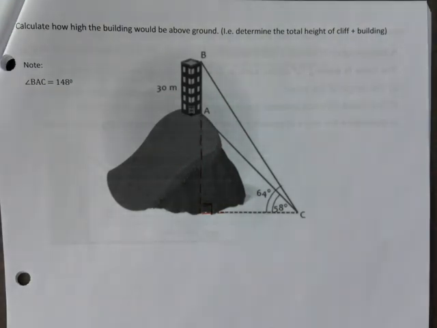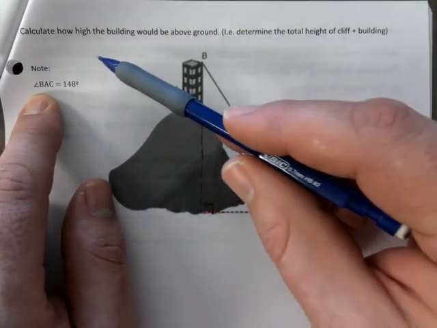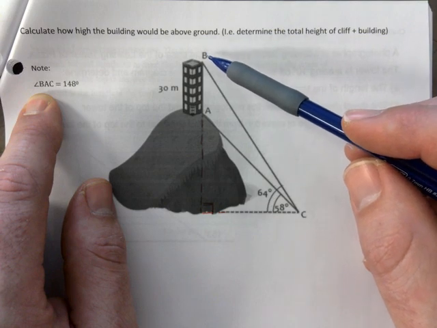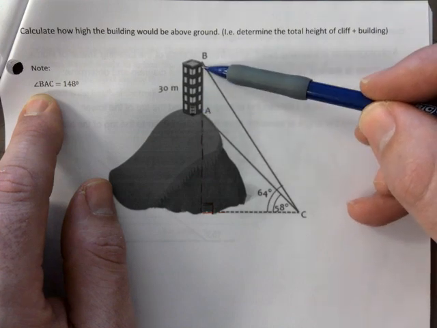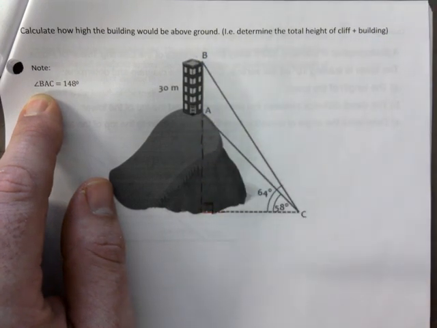So page 42, all right? We ultimately want the height of the building above ground. So we're going to have to figure out this and then add the building as well to it to find the total height of this triangle.